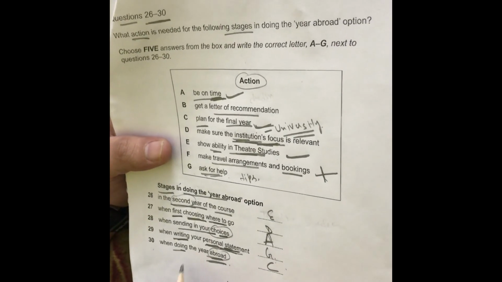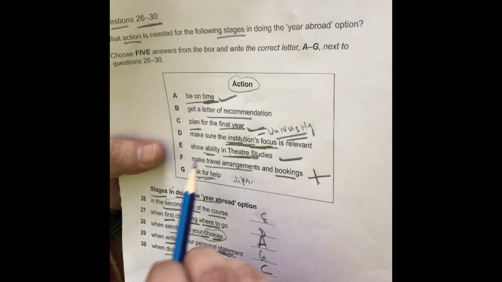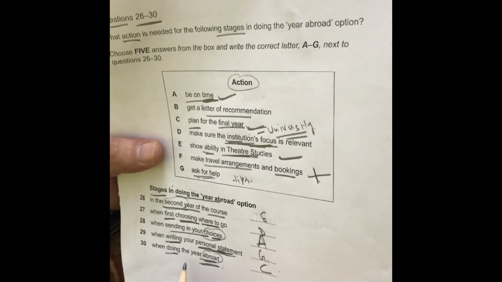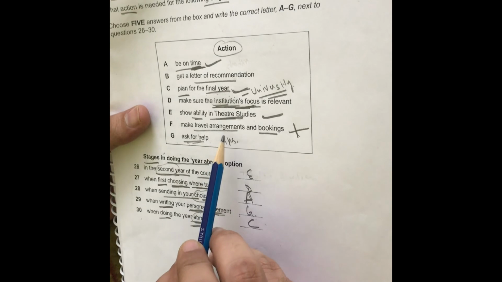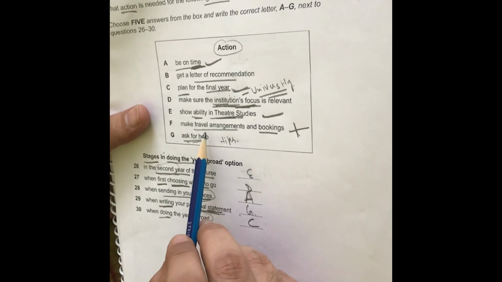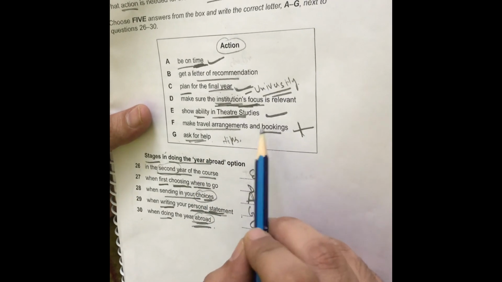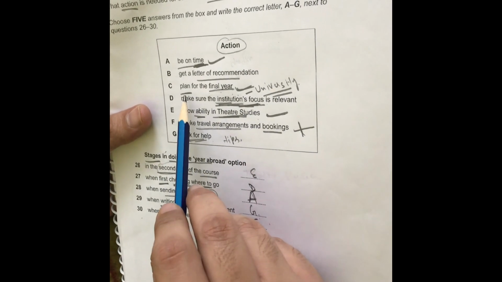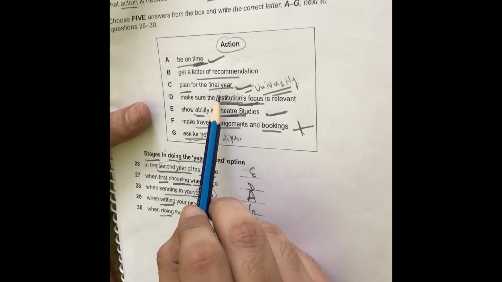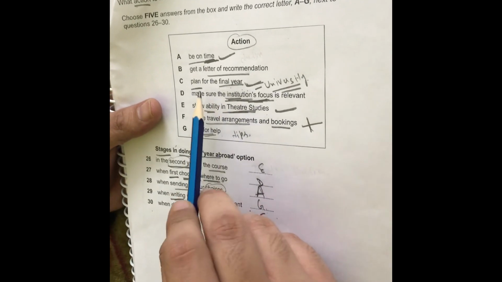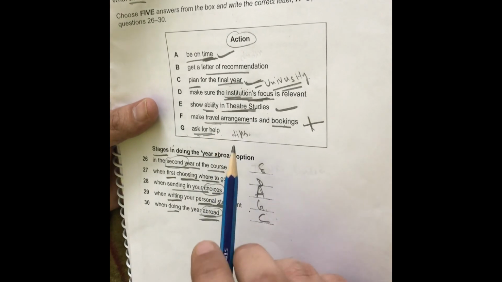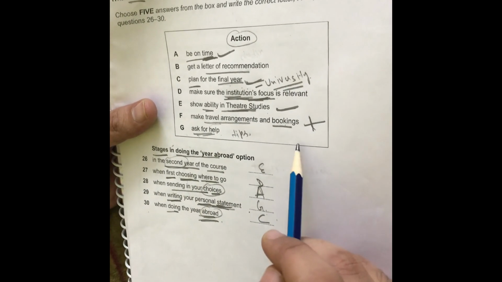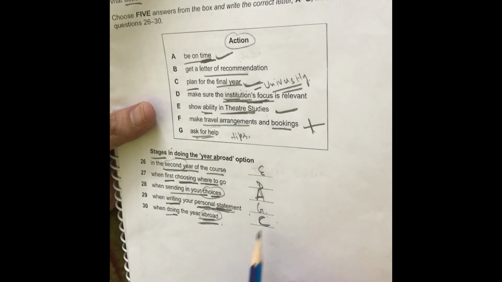So in this particular question, the speaker mentioned that when doing the year abroad, she made some sort of arrangement, but the travel word was not there. Okay, the travel word is not used anywhere. Suddenly the statement changes to that he made a plan for the final year. So that's why we have chosen this particular option in a broader sense. Okay, so bookings or travel words are not used anywhere. That's why we have crossed this particular option and we have chosen the C option.